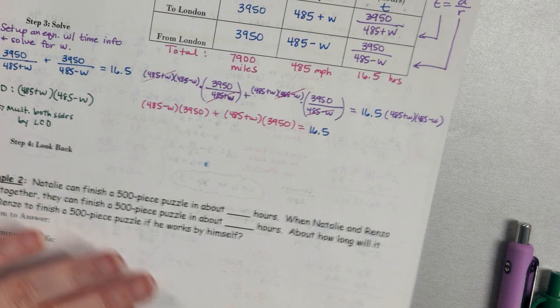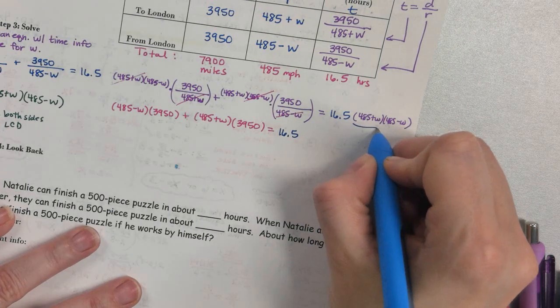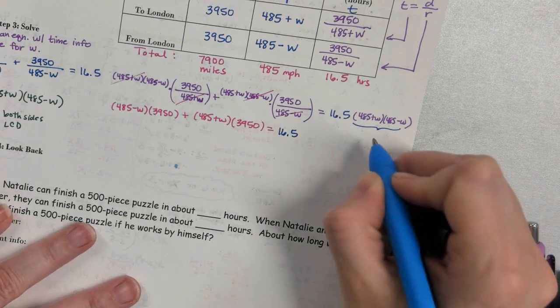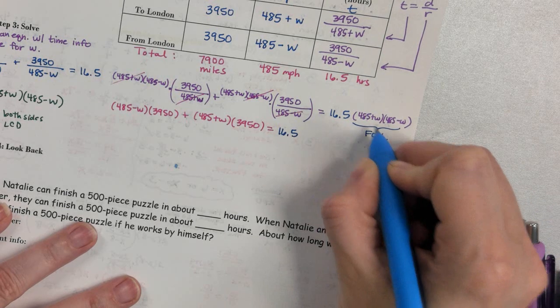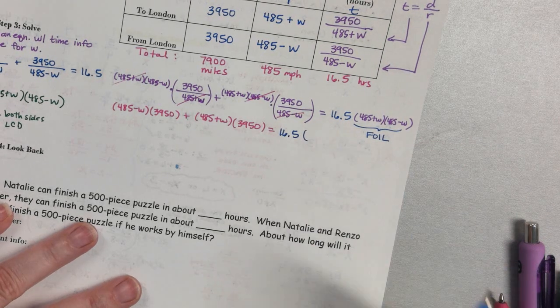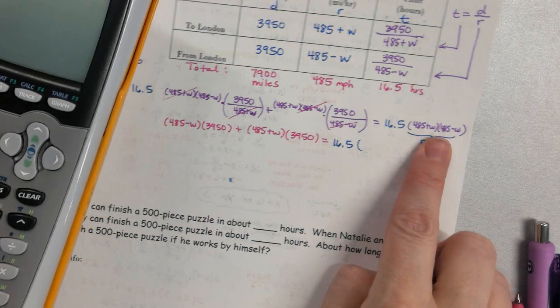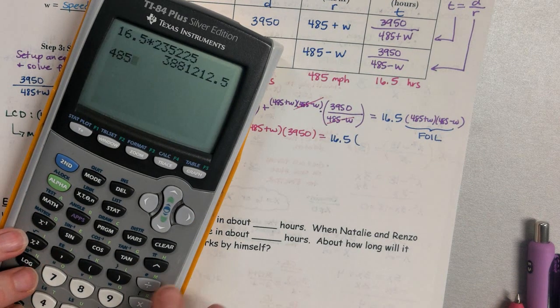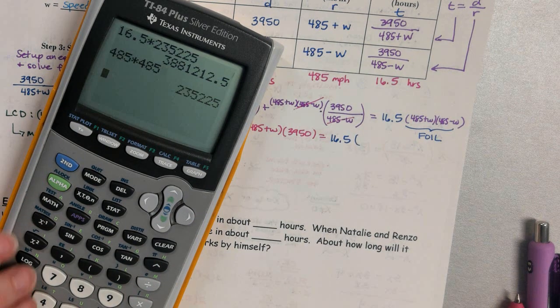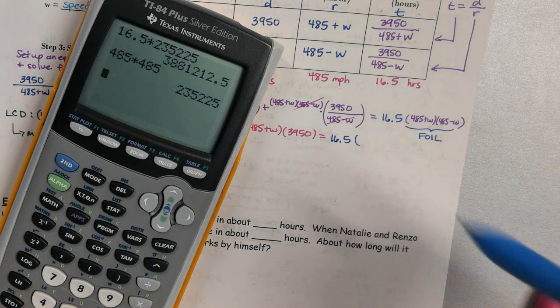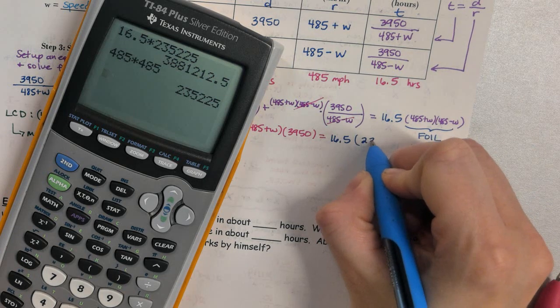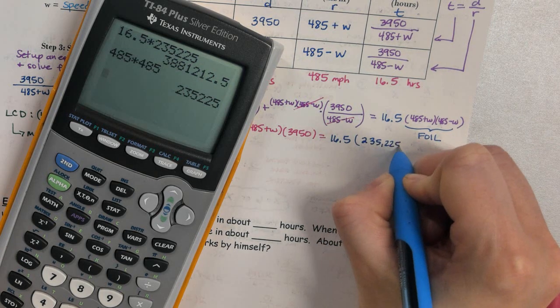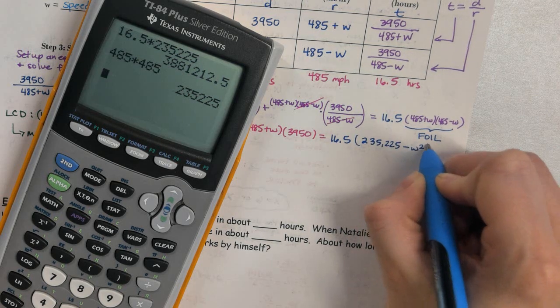So you are going to have to do what with these two? FOIL. But these are the difference of two squares here. Right? So you have 485 plus W, 485 minus W. So we just have to multiply 485 times 485. And this becomes 235,225 minus W squared.